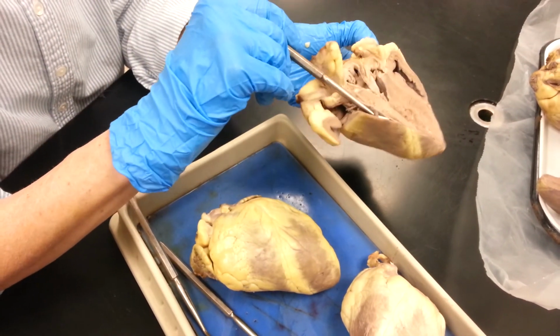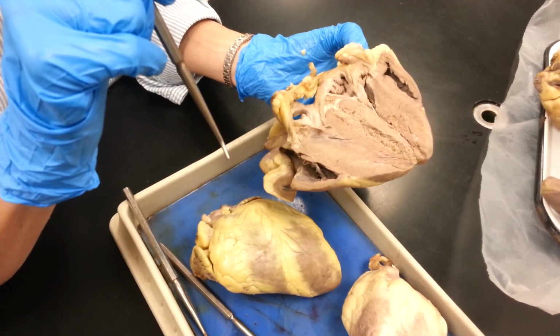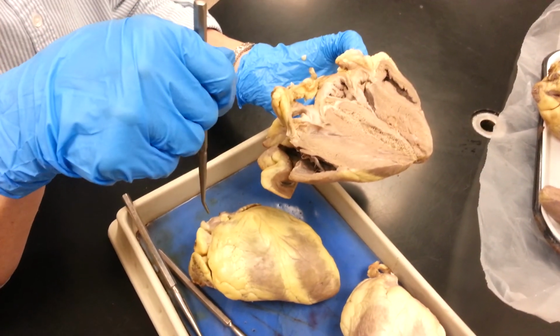This is your moderator band that's in the right ventricle.